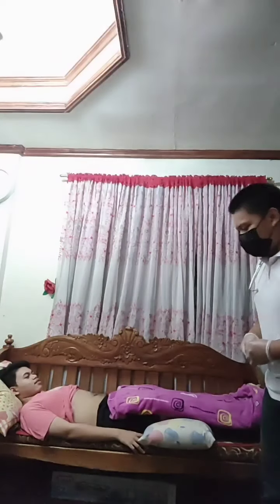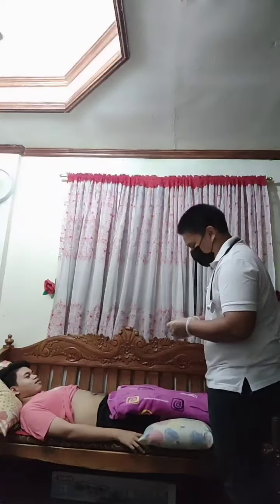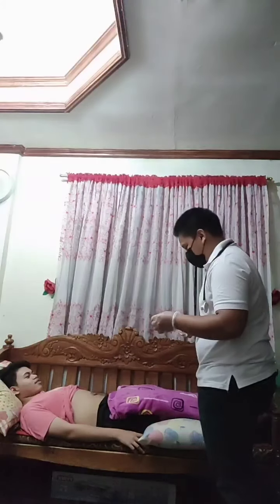So after that, we will now check the size of the abdomen if it is normal or not with our measuring tape.